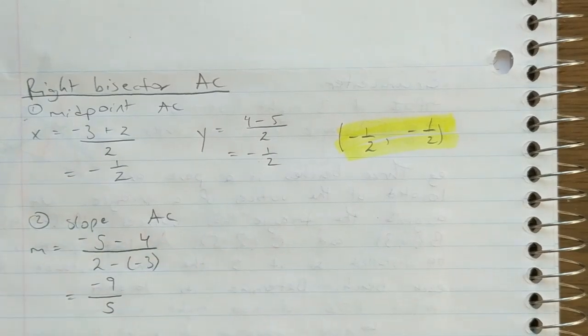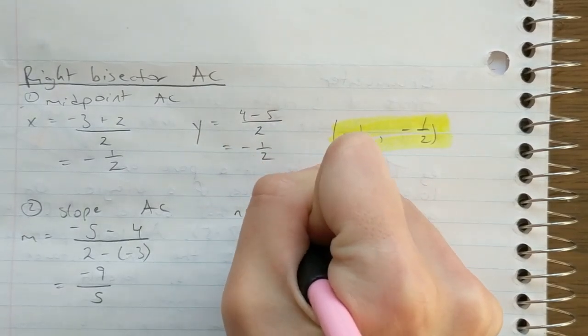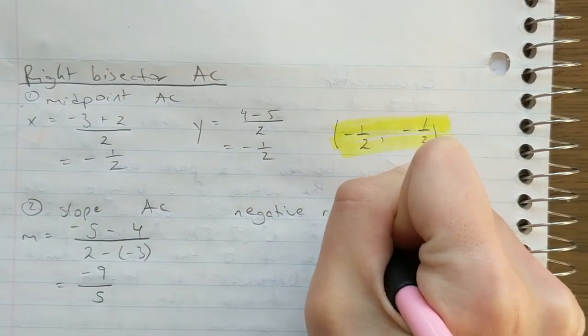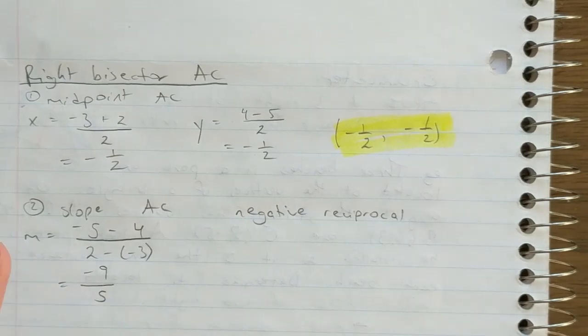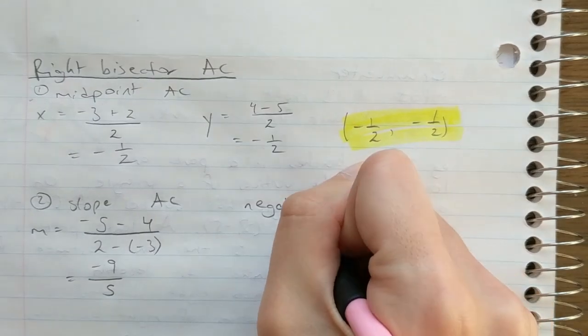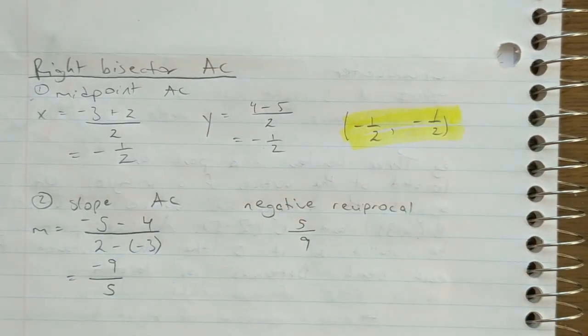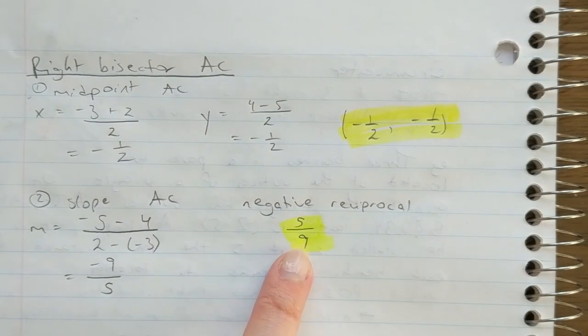So my slope here is negative 9 over 5, but I need my negative reciprocal slope. The negative reciprocal of negative 9 over 5, we flip, switch the sign. Negative reciprocal is going to be 5 over 9. So the slope of my right bisector is 5 over 9.